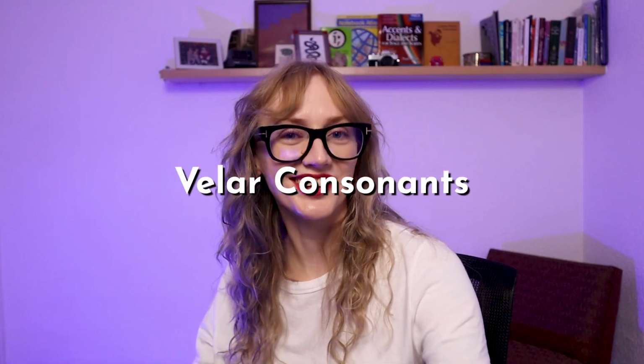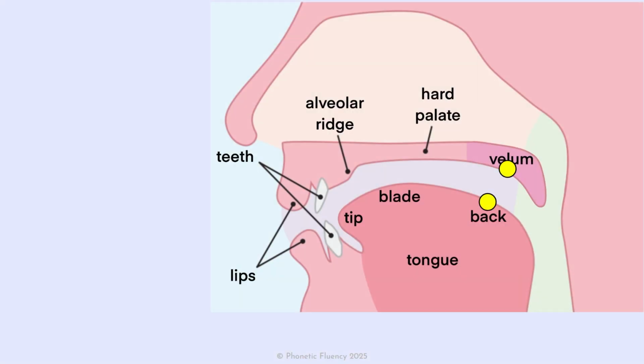Moving on now to velar consonants. The velar sounds can be a little bit hard to explain because it's in the back of the mouth where the sound is happening, so it's a little hard to see and actually understand what's going on back there, but I'm going to teach you. Let's start by looking at the diagram where you can see where the velum actually is. So for these velar sounds, you'll be using the back of your tongue, and that back of the tongue is going to be lifting up and touching the velum, which is the very end of your palate, back where it starts to get kind of soft.